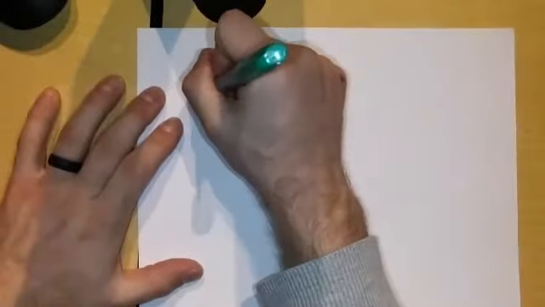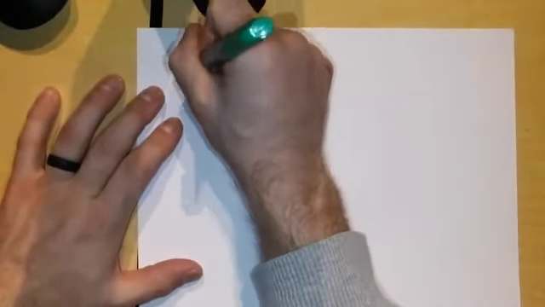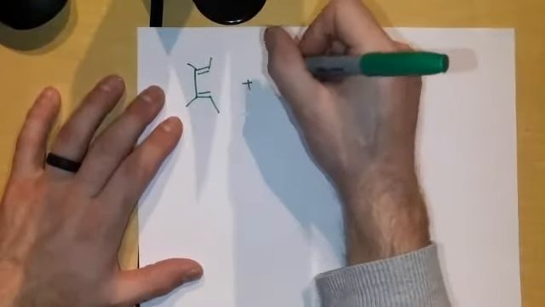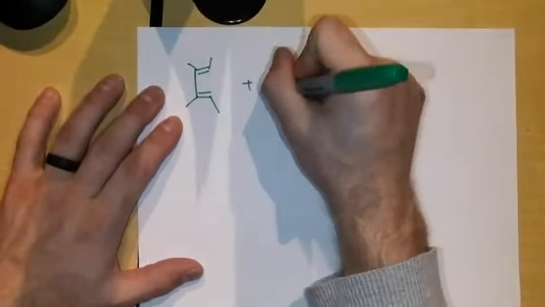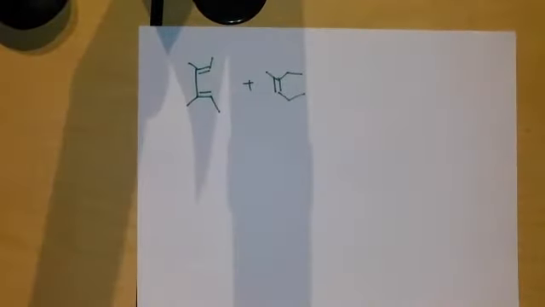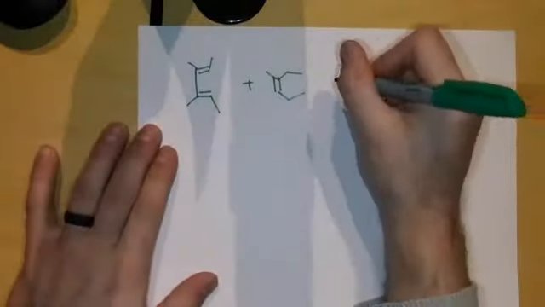So let's say I have this. This is only going to lead to 2 different products. So this one's symmetrical, which is kind of nice. So there are really only 2 different ways I could draw this.